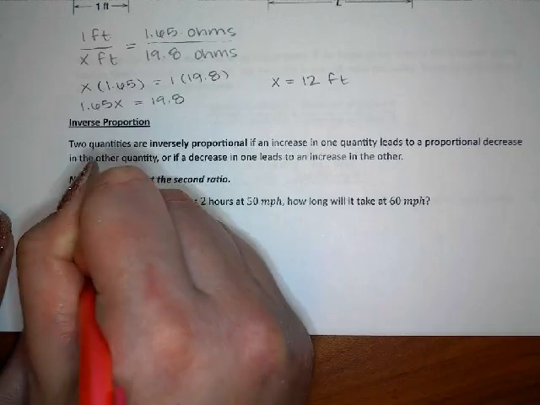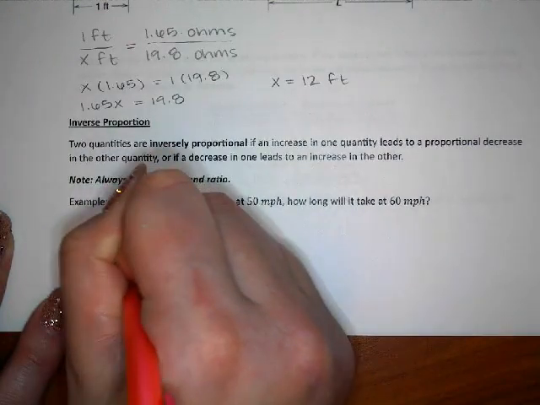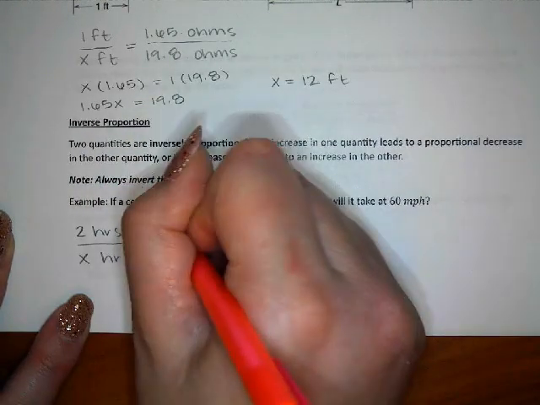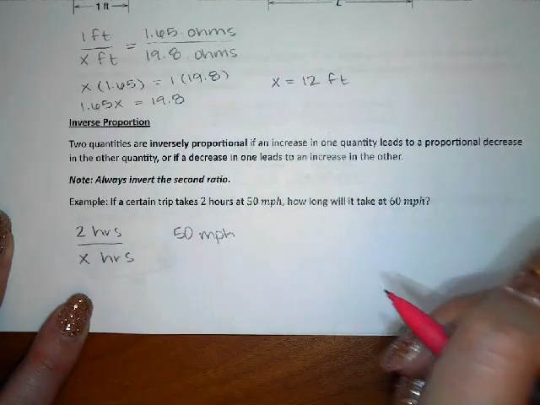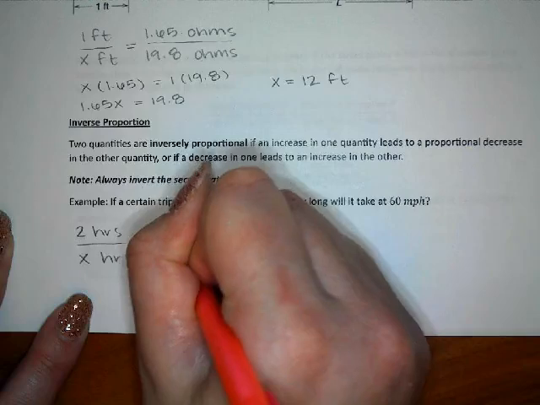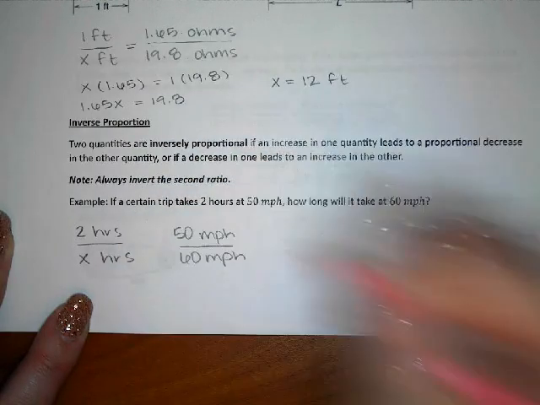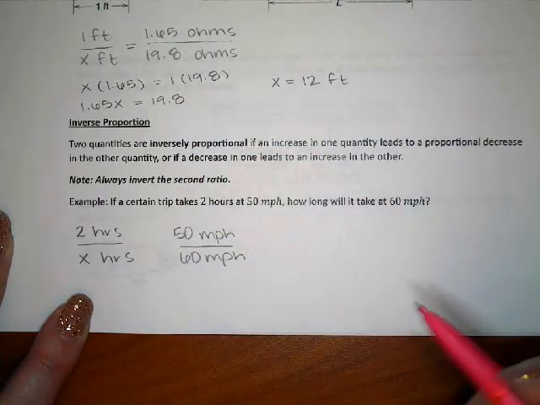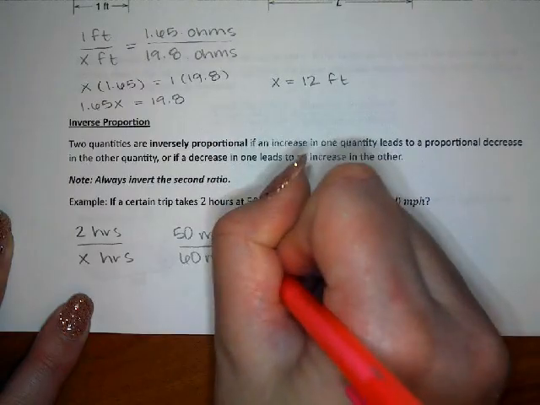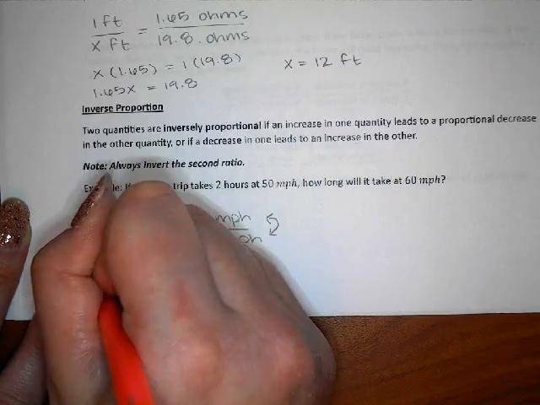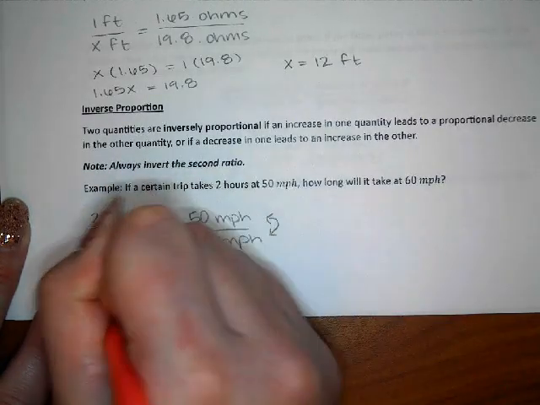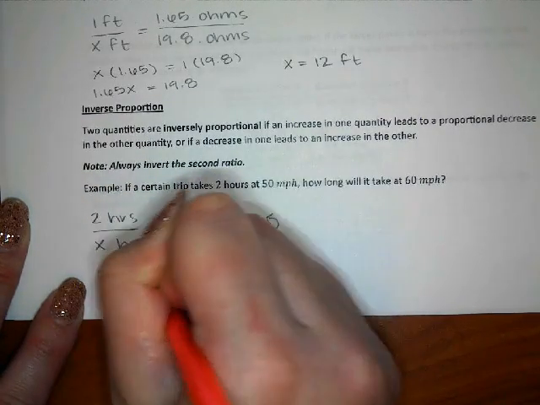And I'm going to have 50 miles per hour compared to 60 miles per hour. But because this is an inverse proportion, I have to flip the second ratio. So I'm going to say 2 hours to X hours equals 60 miles per hour to 50.